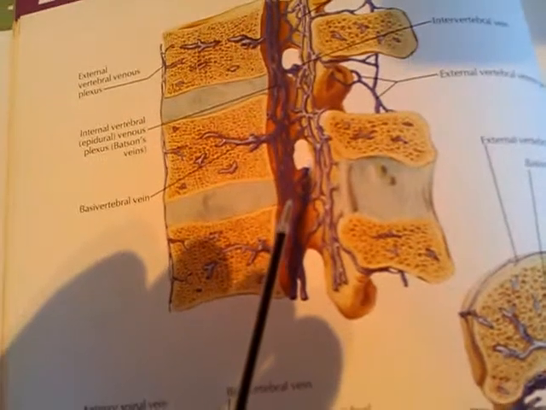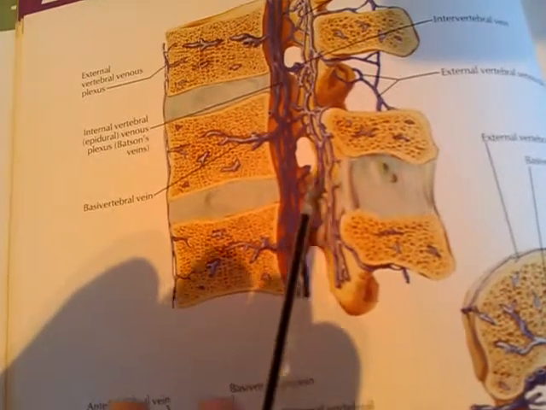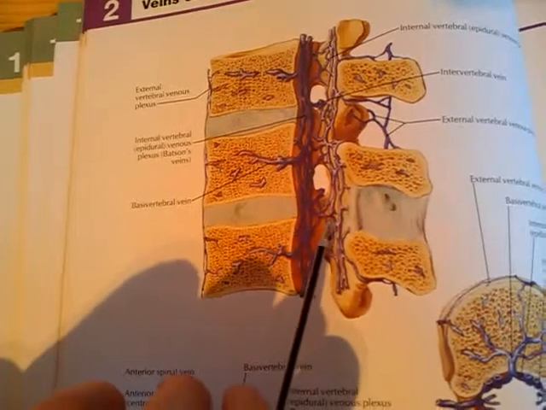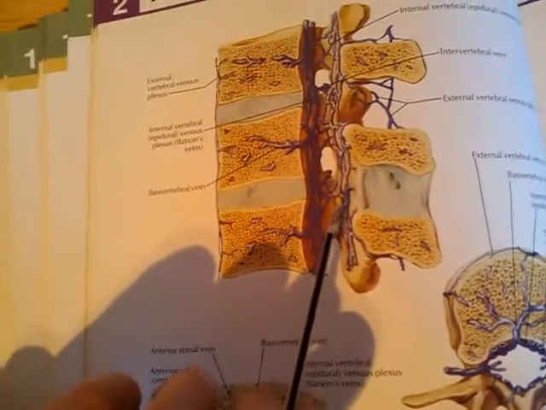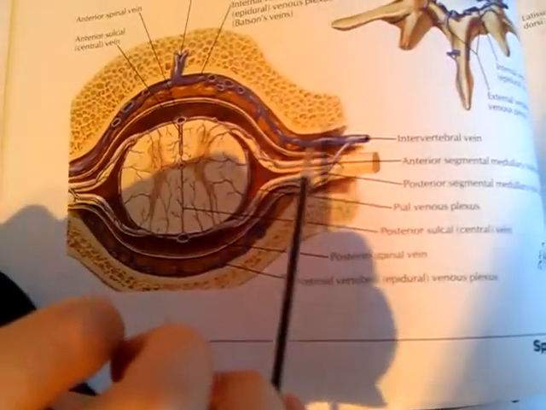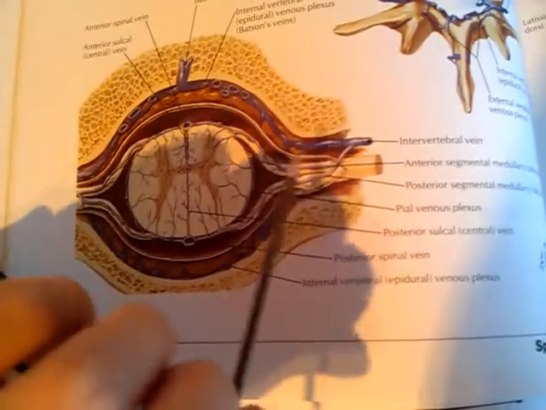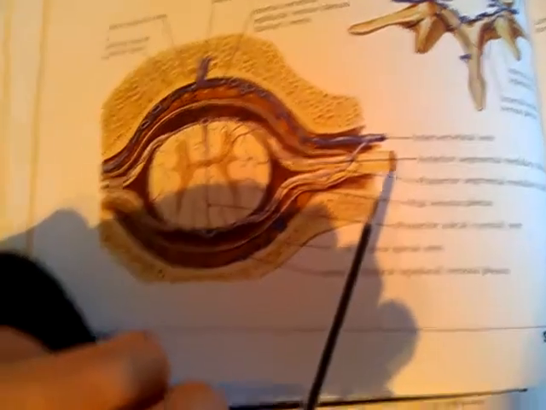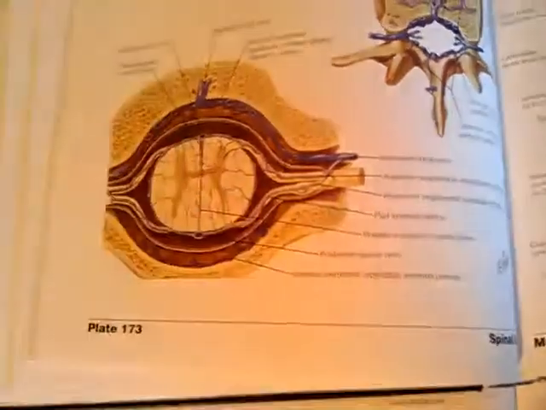Now the veins of the spinal cord join to form the internal vertebral venous plexus, contained inside the vertebral canal, and the intervertebral veins arise from this venous plexus to terminate mainly in vertebral, posterior intercostal and lumbar veins, accompanying their arteries.